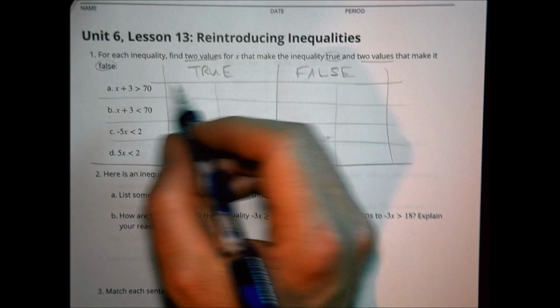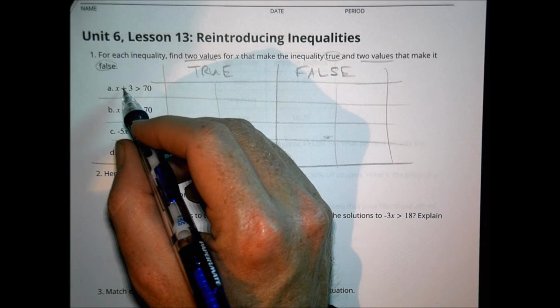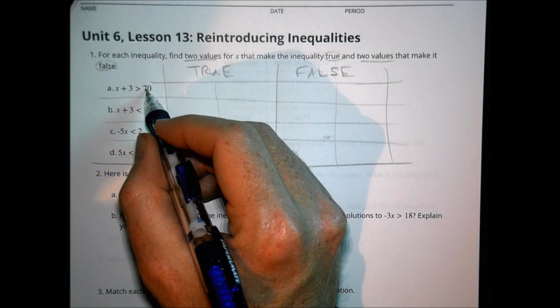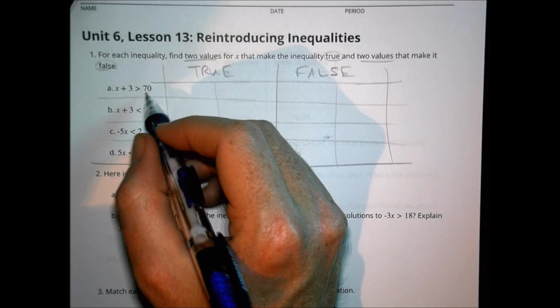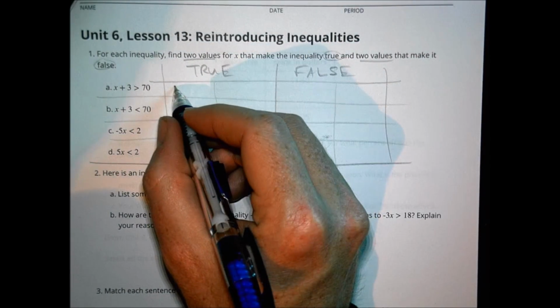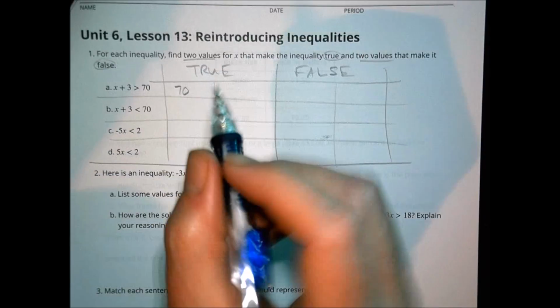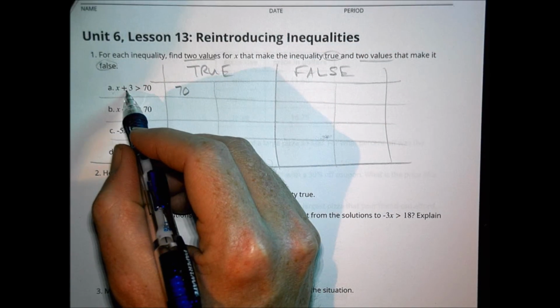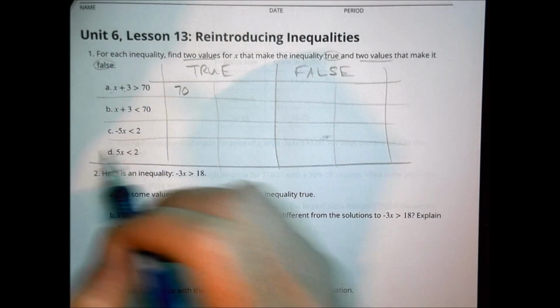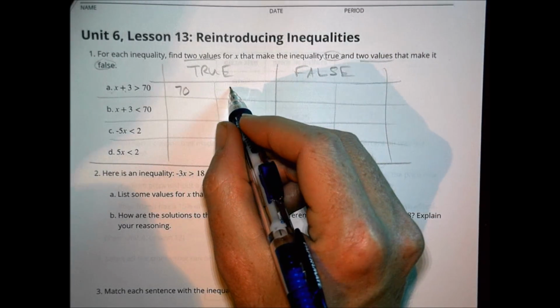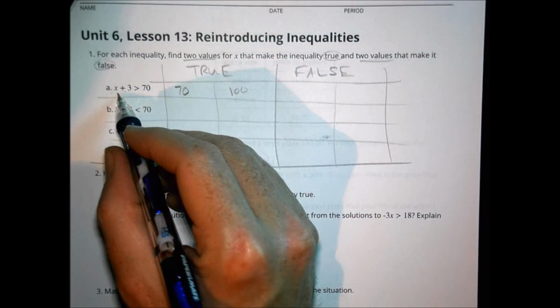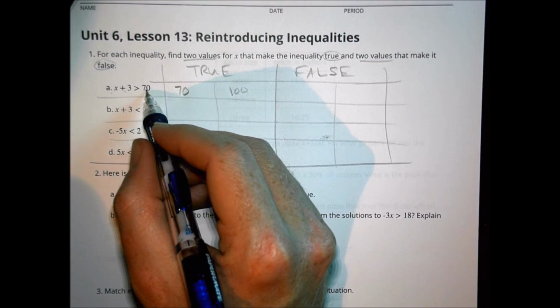So I want to find a value of x that I add to 3 to be greater than 70. If I had a number like 70 for x, 70 plus 3 is 73. That's greater than 70. It works great. I can also have a number like 100. 100 plus 3 is 103. That's greater than 70.